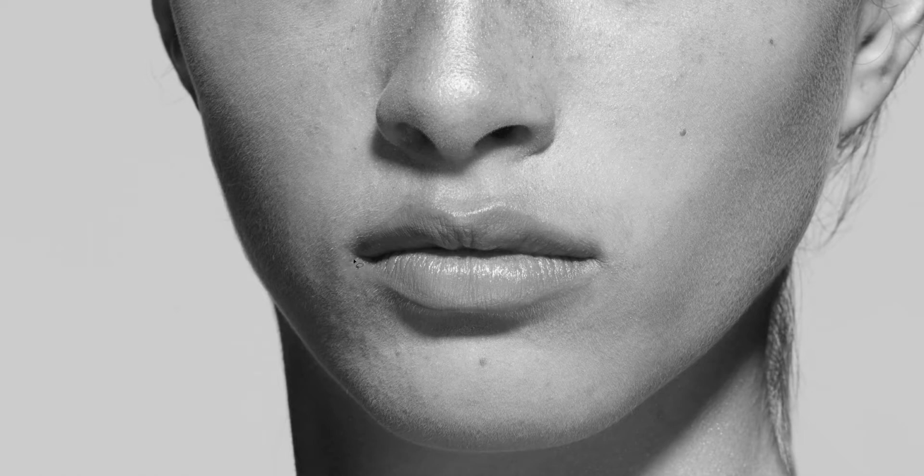So while we do want to maybe fix some of these little micro issues here in a local dodge and burn sort of scenario, we don't necessarily want to get rid of this whole bit here. So I think overall we're not really dealing with much of a luminosity issue here.